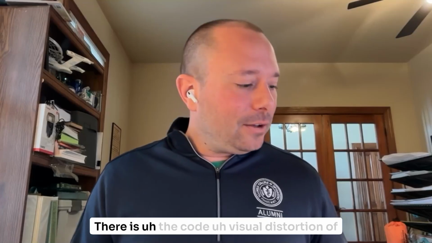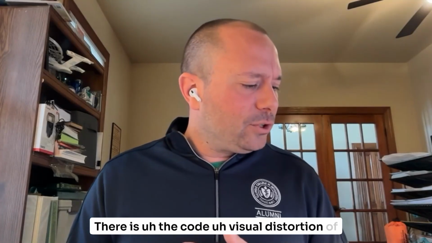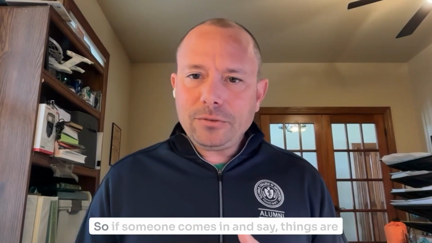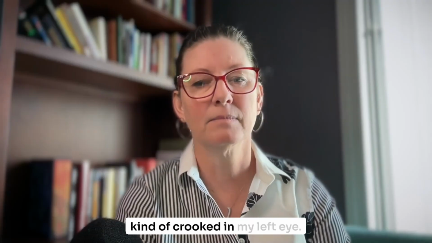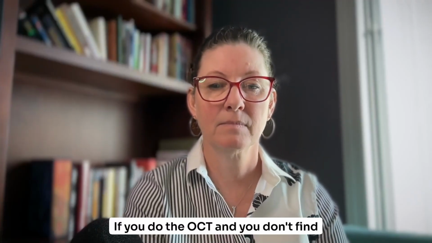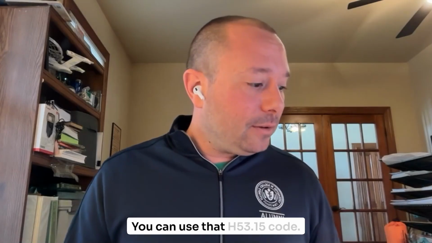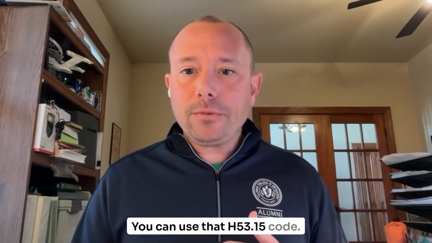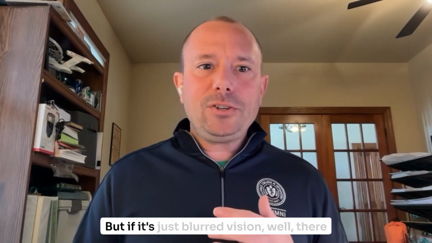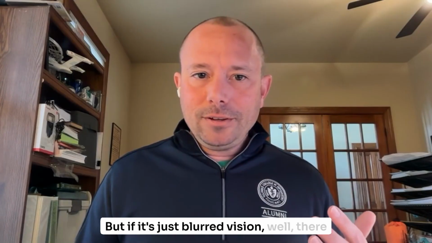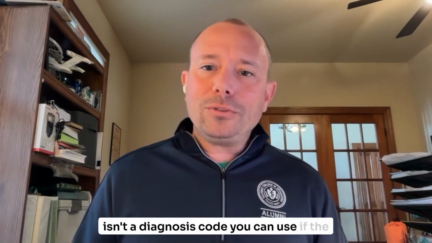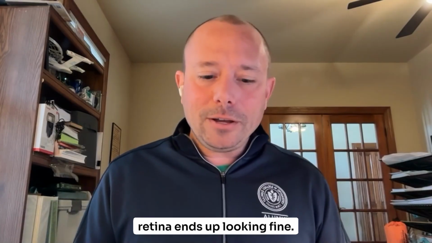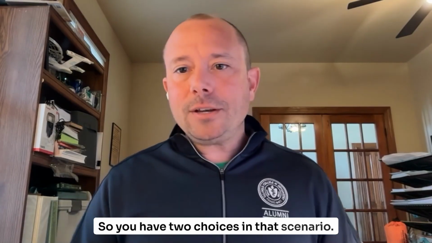There is the code visual distortion of shape and size. So if someone comes in and says, hey, things are kind of crooked in my left eye, and you do the OCT and you don't find anything, you can use that H53.15 code. That's okay. But if it's just blurred vision, there isn't a diagnosis code you can use if the retina ends up looking fine.